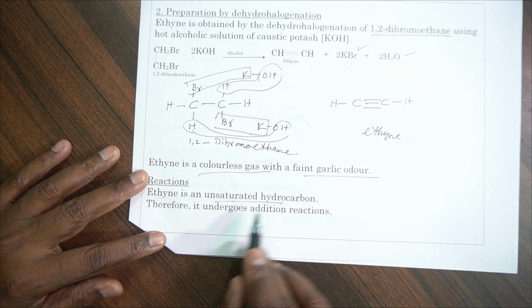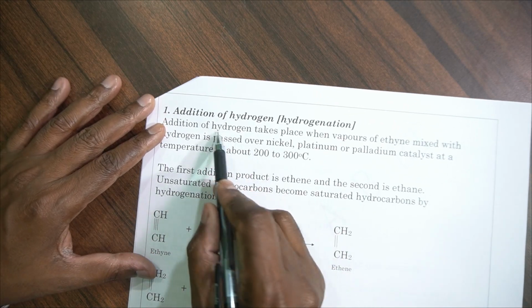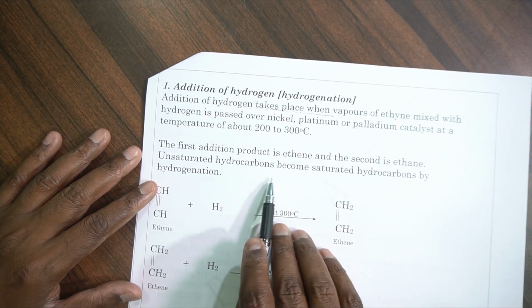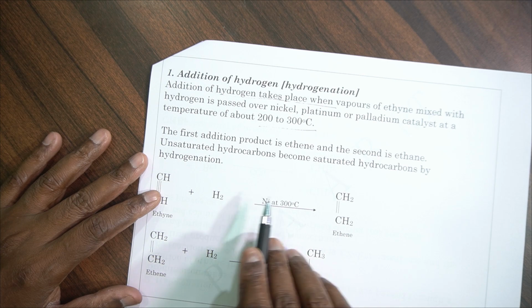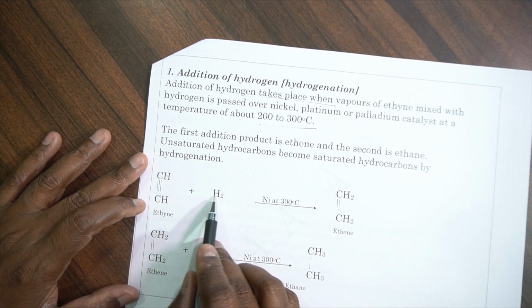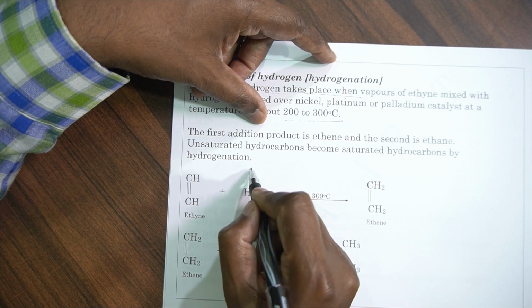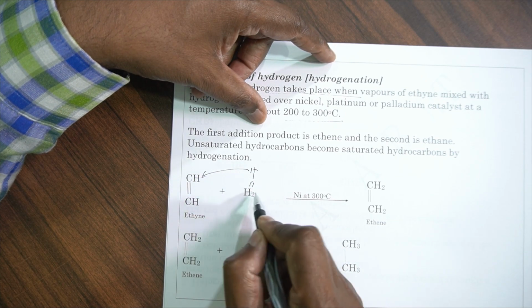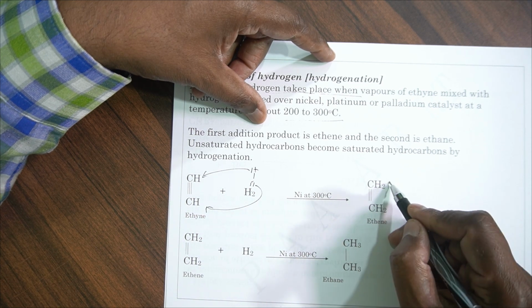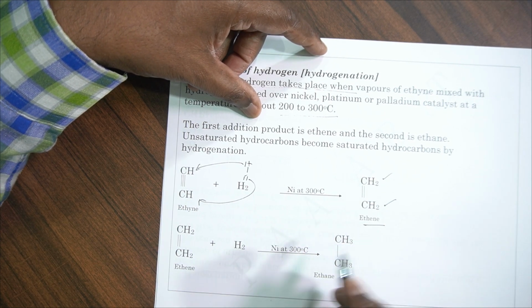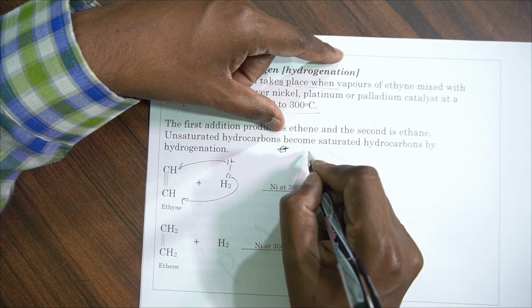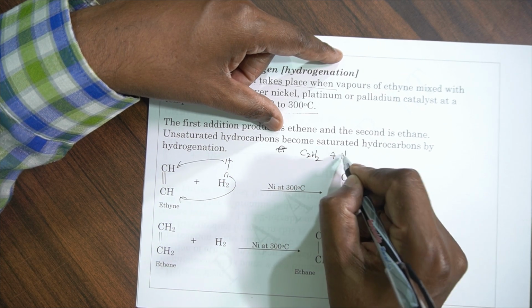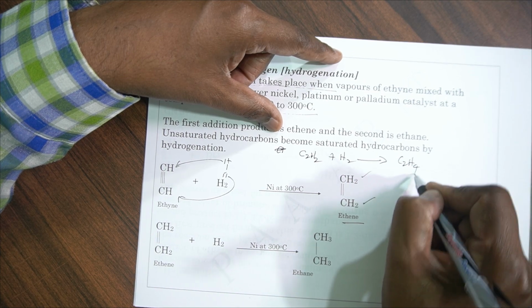Now it is unsaturated, so it will undergo addition reactions. Let us take some addition reactions. First of all, hydrogen with nickel catalyst. Platinum or palladium can also be used, at 200 to 300 degrees Celsius. Because there is a triple bond, two sets of addition take place. First the H2 will split as H and H. One hydrogen goes here, the other hydrogen goes here. So you get CH2 double bond CH2, that is ethene. Or you may write it as C2H2 plus H2 gives C2H4.